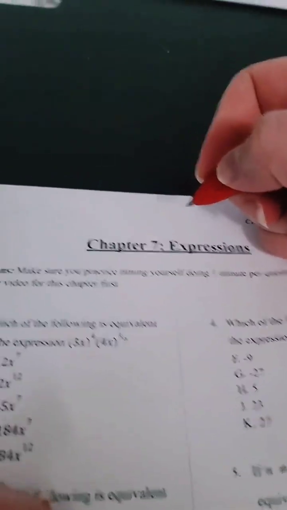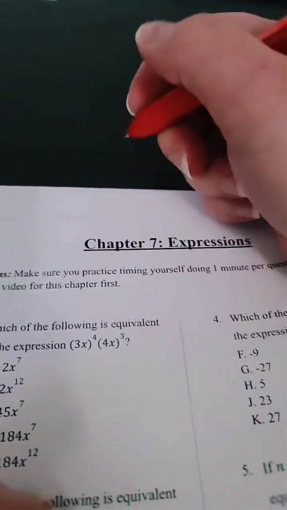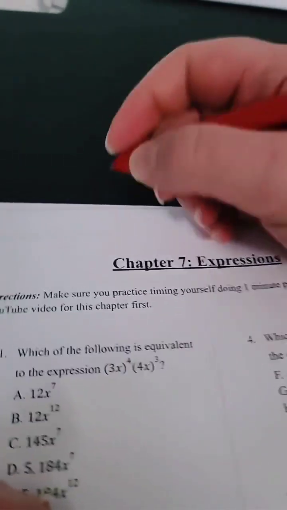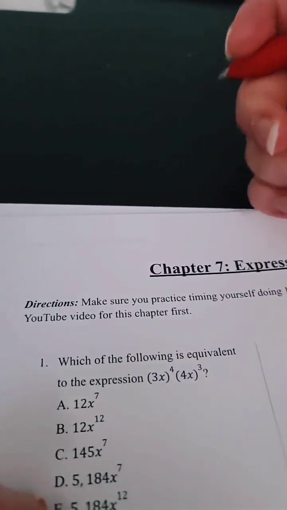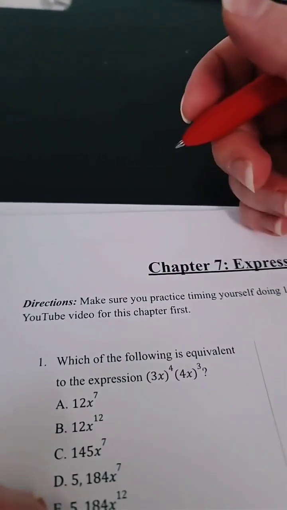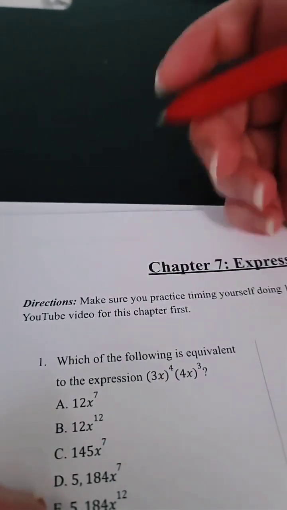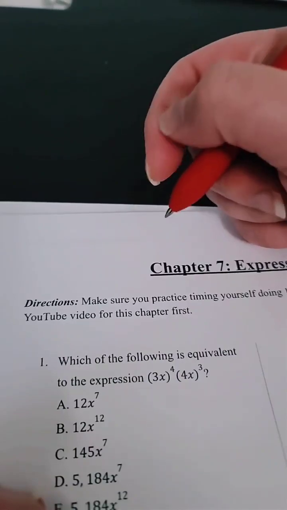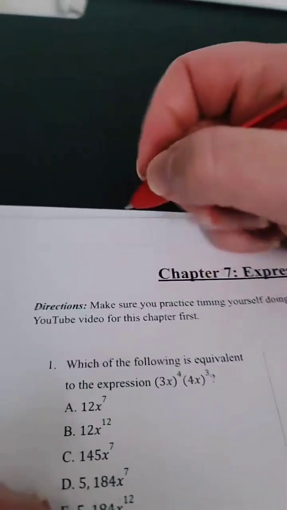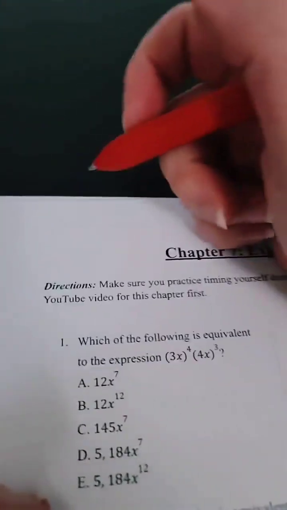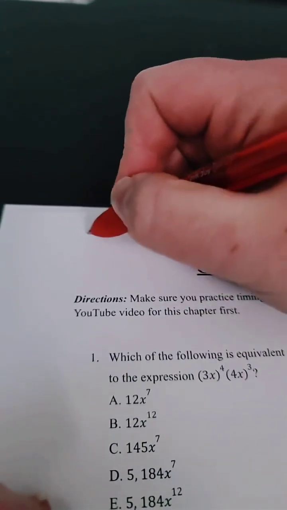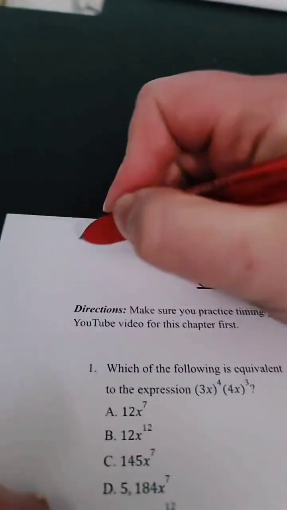So we're going to start with Chapter 7, Expressions. Before I start this, I just want to give a few reminders. Check the description of this video to see any updates that I might add as time progresses. And also make sure that you attempt the problems on your own first before coming and watching this for explanations. Now, let's review a couple of things that you have to remember for expressions.